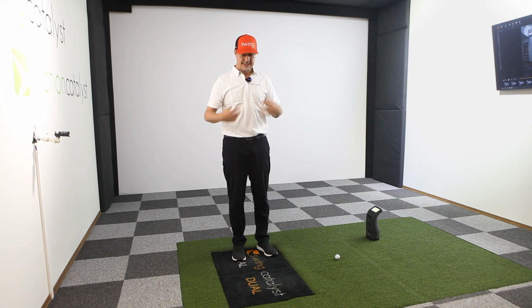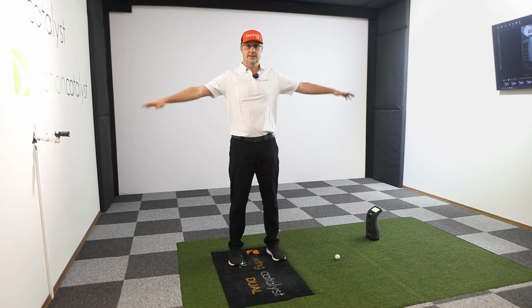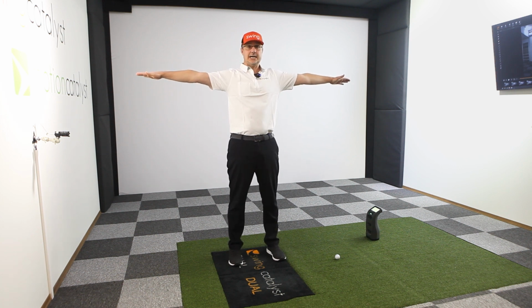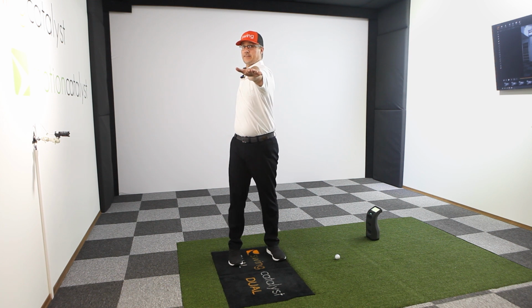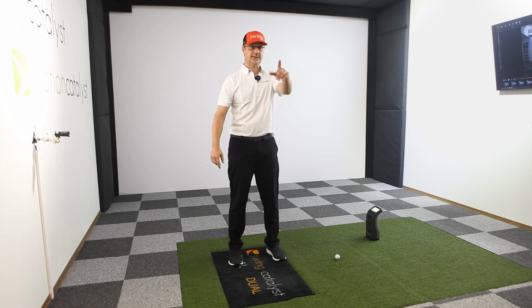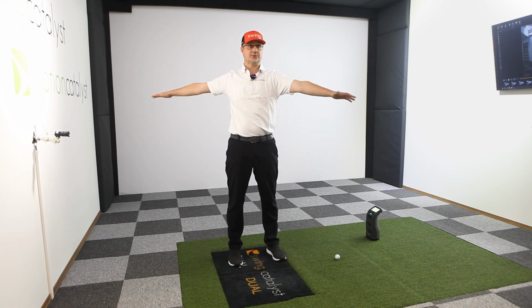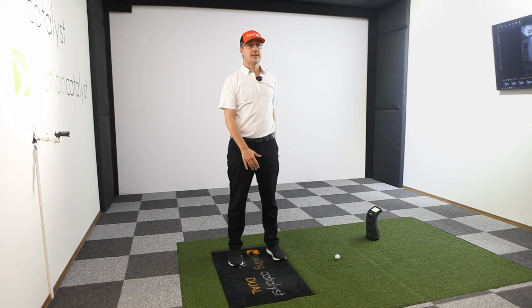The test is to simply have your feet about golf posture width apart, put your arms out to the side and do a 90-degree turn. As you do that, you want to stay looking straight forward. So you pick a spot on the wall straight ahead so your head and your whole trunk don't move, and you just try to turn as much as you can to the side.